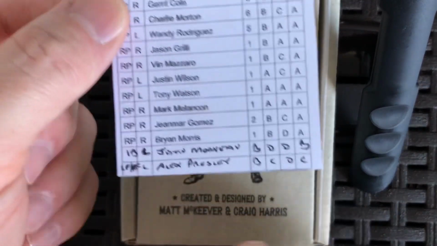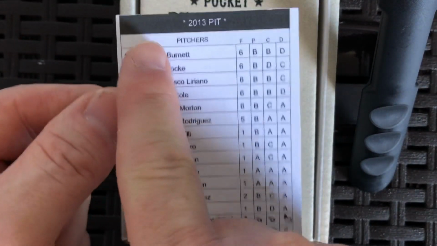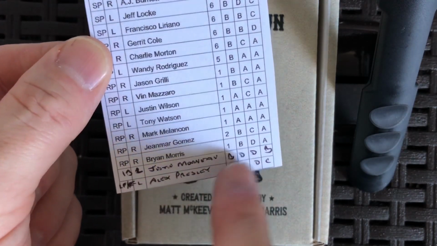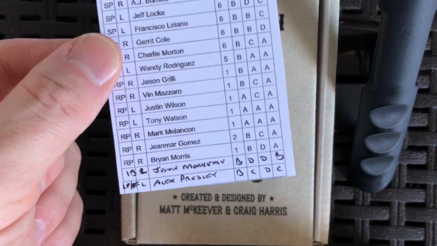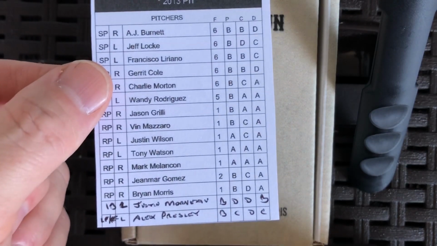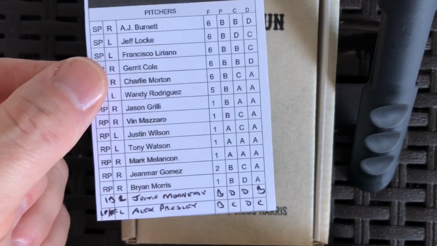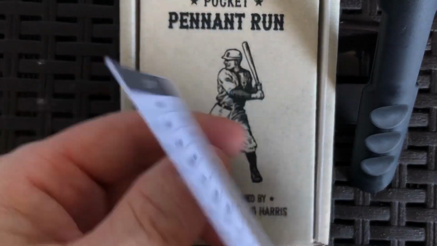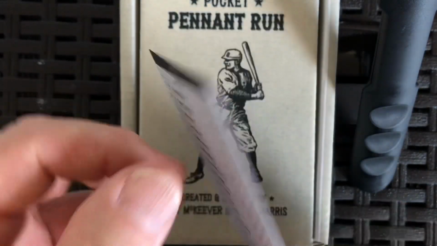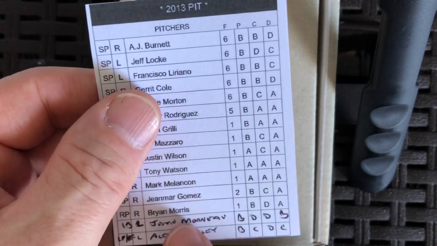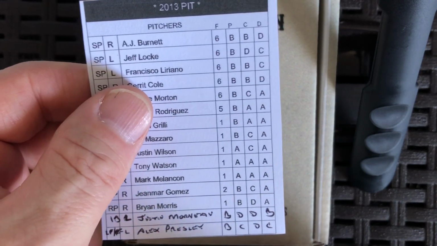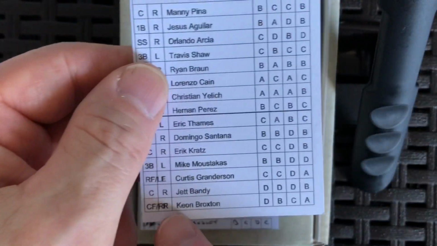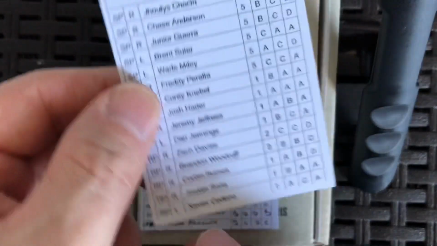So I just saved 13 pitchers and then left these 2 lines blank, wrote in the additional position players that I wanted, and I'm good to go, plus their ratings, of course. All right, so that's my way of fudging the roster card so that I get all the players that I want.